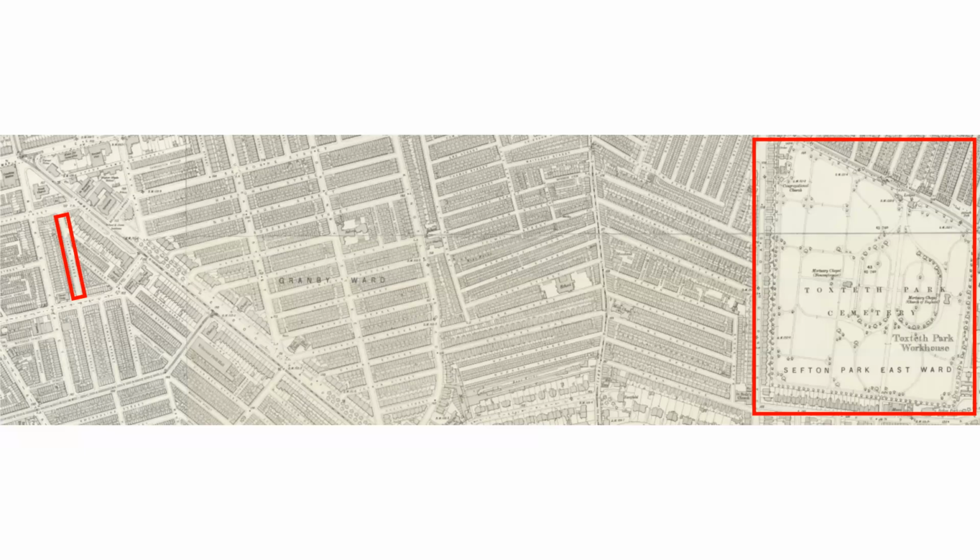So I can go back to my map and find out where Toxteth Park Cemetery is. So here's Carter Street over here. Here's Toxteth Park Cemetery, quite a large cemetery, has about 170-some thousand burials in it. And it's about 1 mile from where Gertrude was. So clearly that was a convenient cemetery for them.